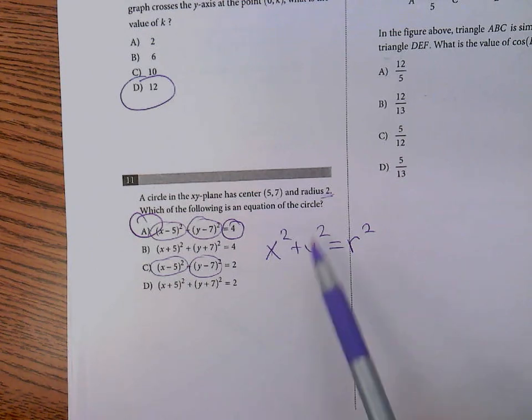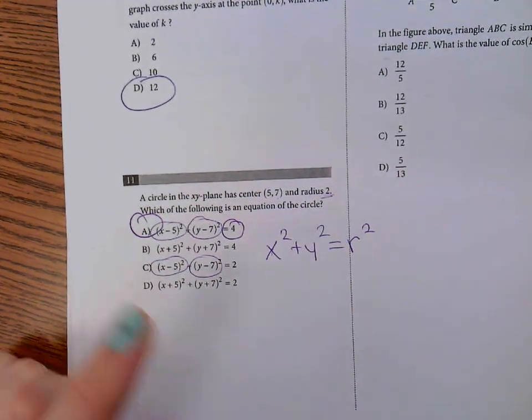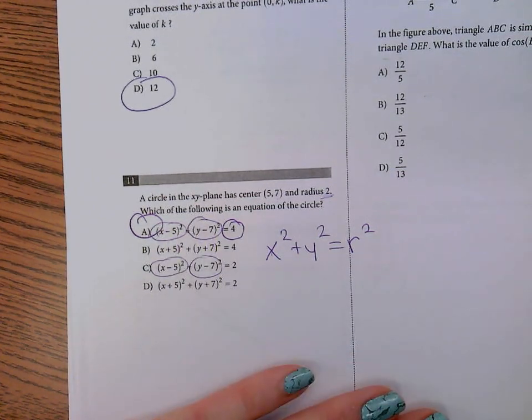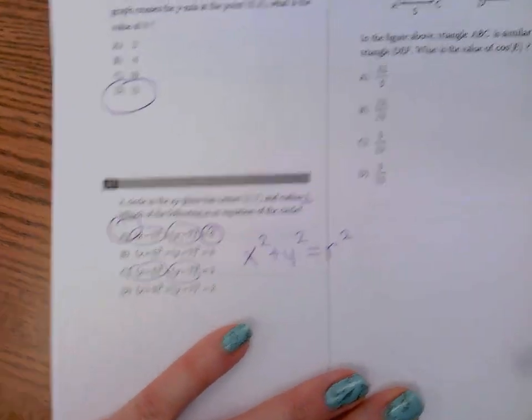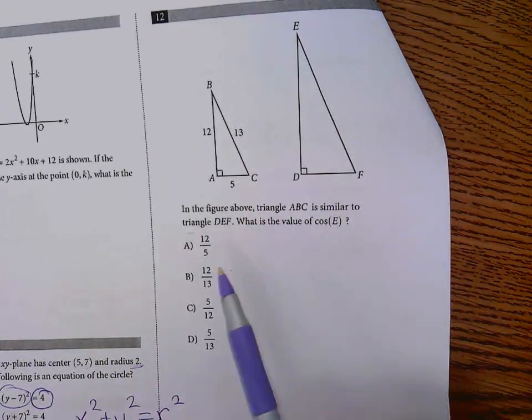And you haven't really seen equations of circles except maybe in pre-calculus. So that might be kind of something new, but it's using a transformation rule that you should be familiar with from Algebra 2. We've got similar triangles here.